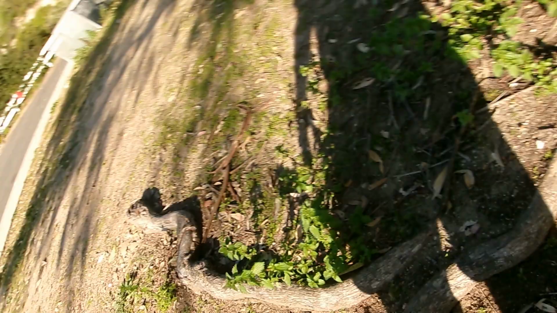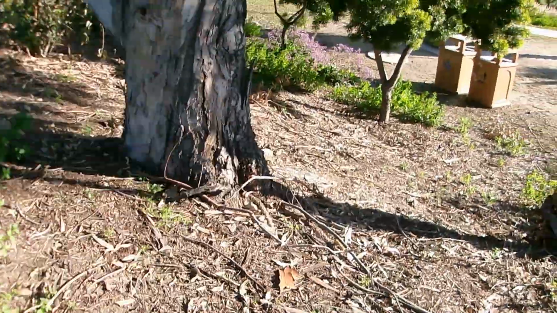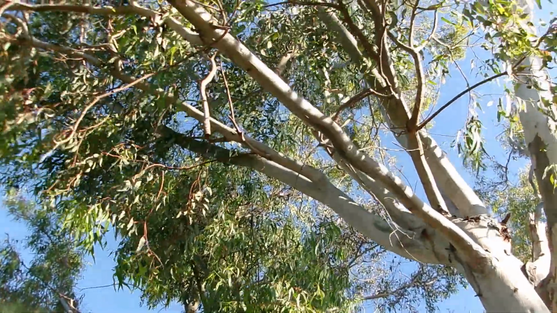So I know I missed last week. I wasn't thinking about it because I was in more of a nature park. However, this week, I want to take a look at this majestic tree here. This is river red gum.